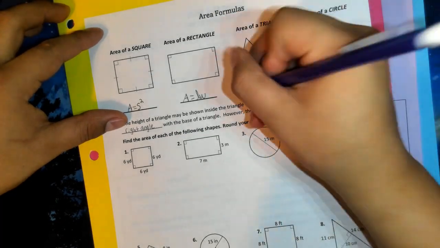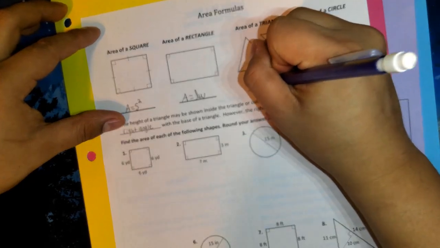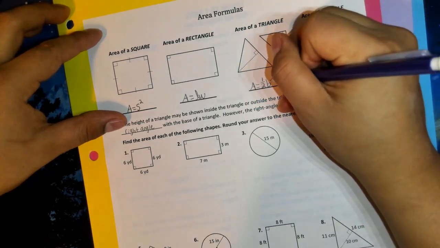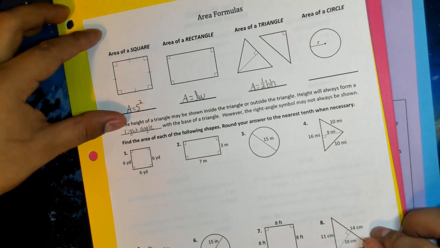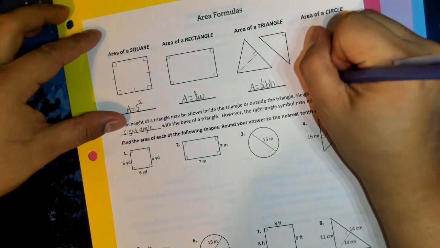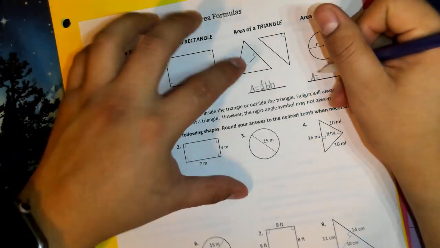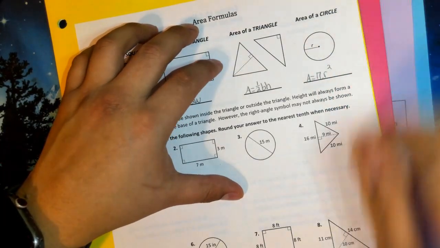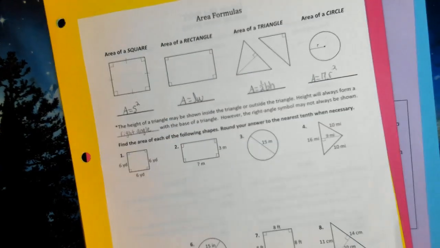Area for a triangle, so area is 1/2 times the base times the height. And area of a circle is pi r squared. Should all look very familiar.